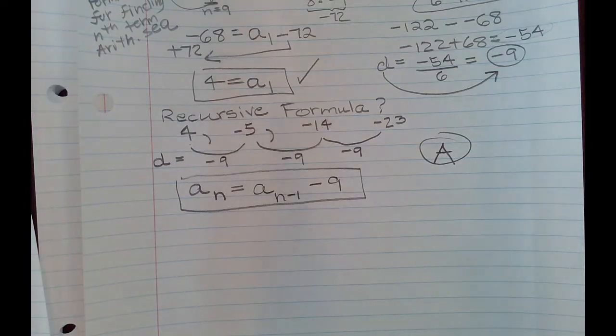So I did number 20. I might have skipped 24. Let's check this out.